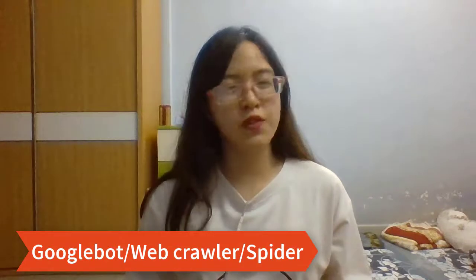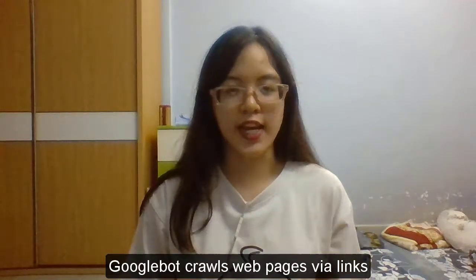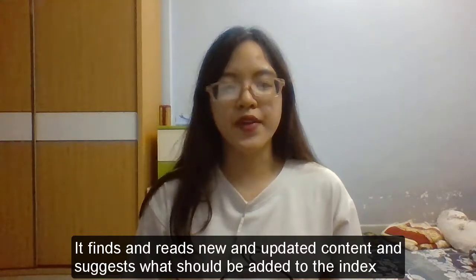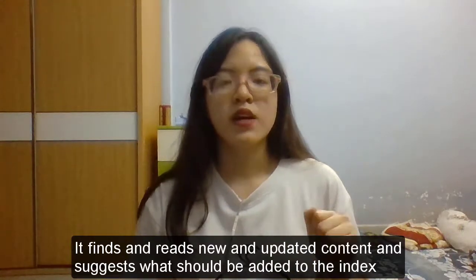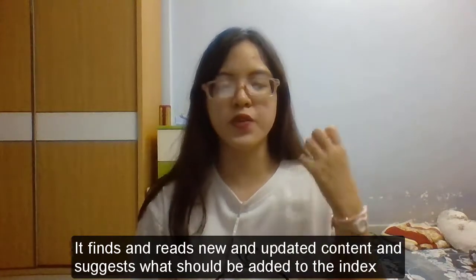Googlebot, also called a web crawler or spider, crawls the web page via links and its files and reads new and updated content and suggests what should be added to the index. The index, of course, is Google's brain. This is where all the knowledge resides.